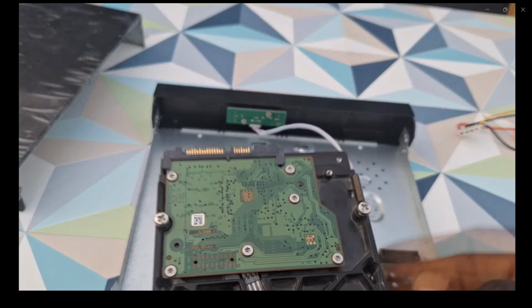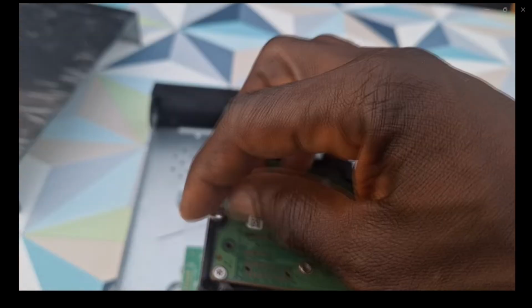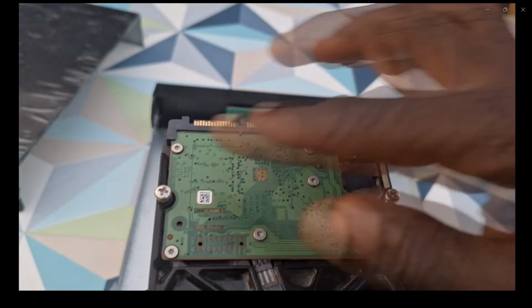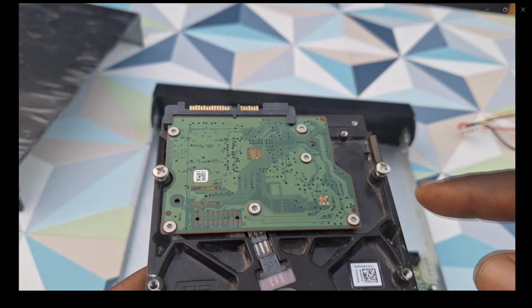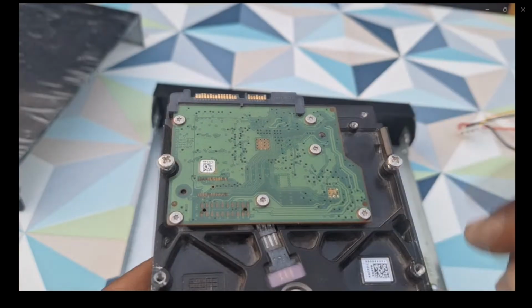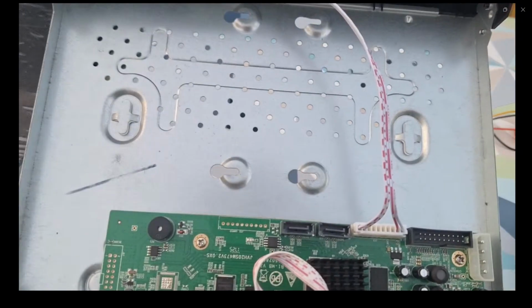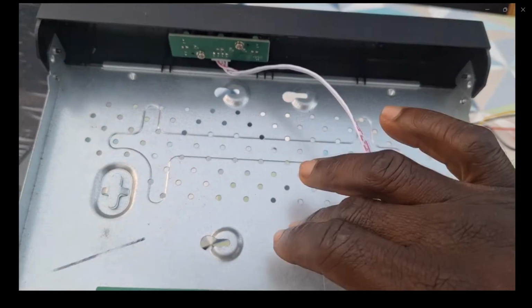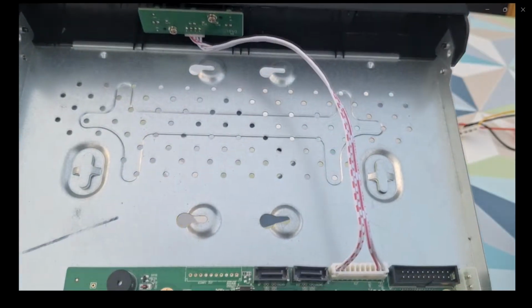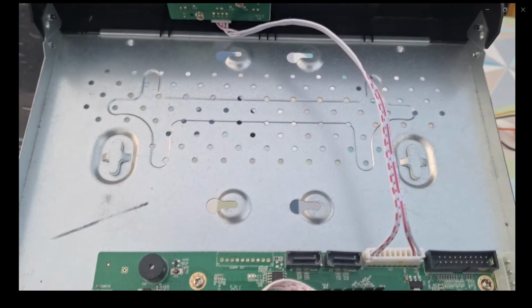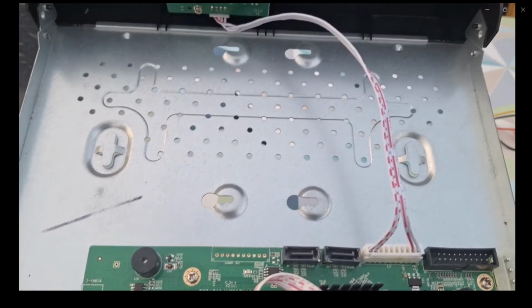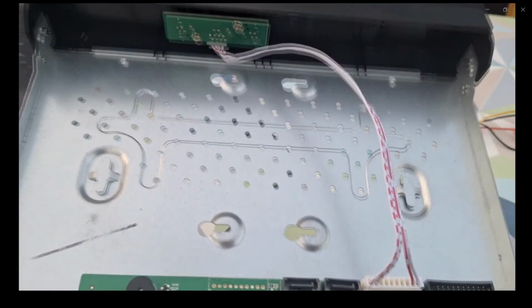But I will use just two screws so that I don't waste much time. The two screws that are already there could as well be in the 4 positions, but I'm using only 2 to save time. I'll be locking them up in the holes here, so we don't have to be screwing all those 4 in place.